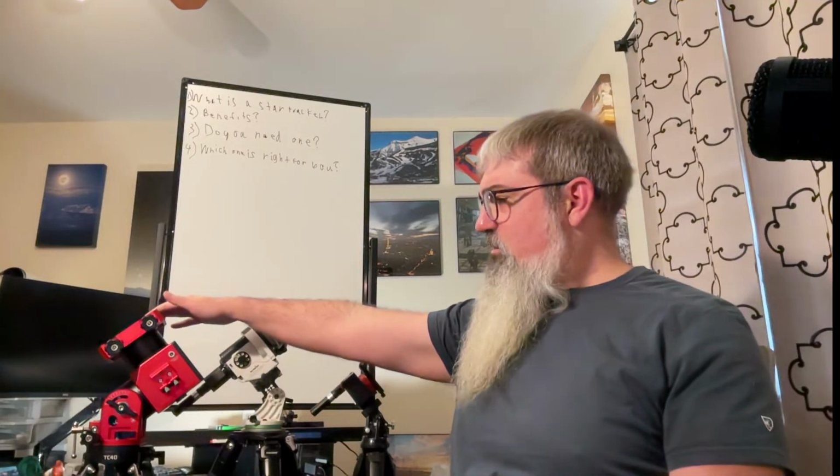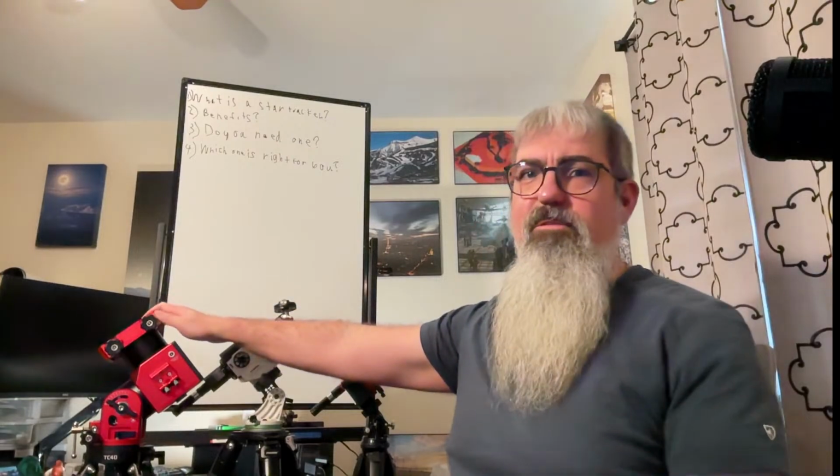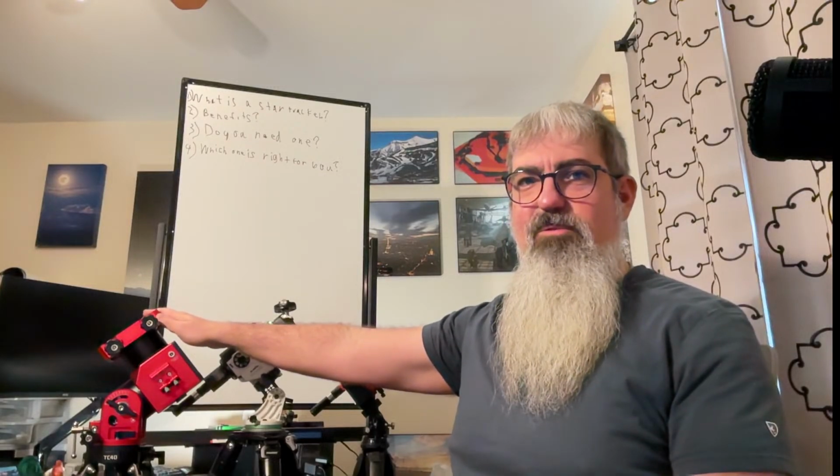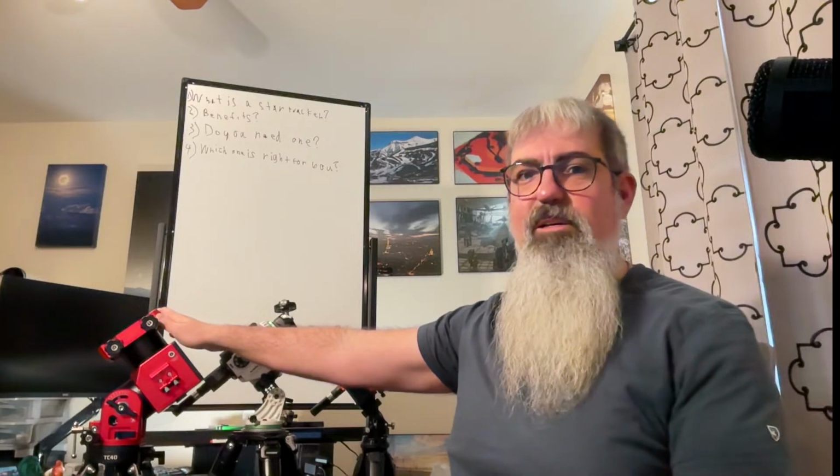This mount, I believe, is around $2,000 for the ZWO AM5. So it's definitely not a budget option. I would not recommend something like this unless you're very serious about it and you have a very, very real use case where you're going to take full advantage of the capabilities of this mount.